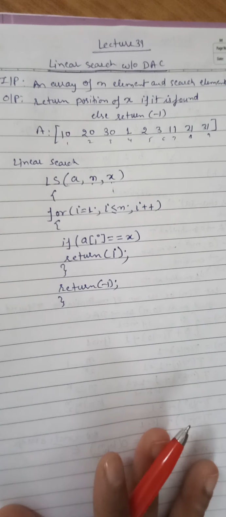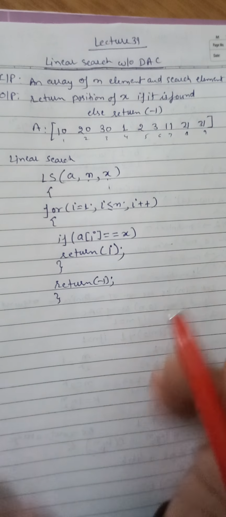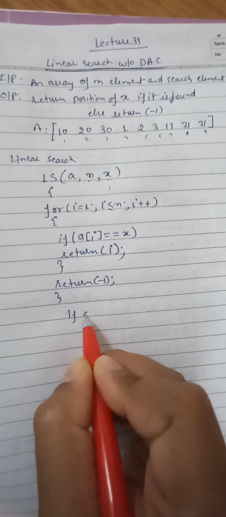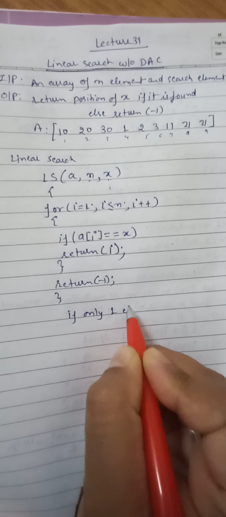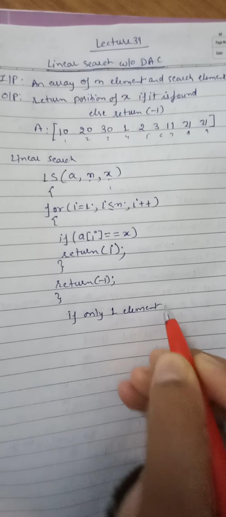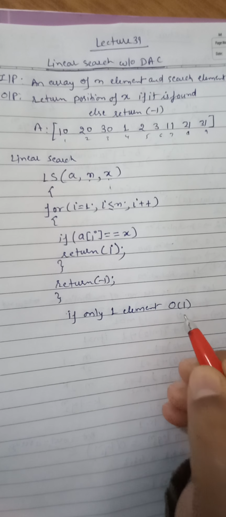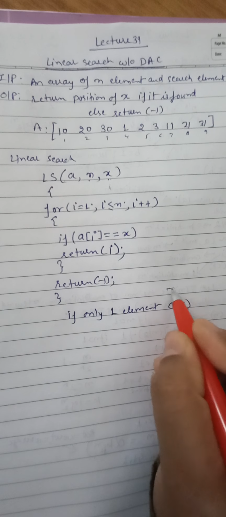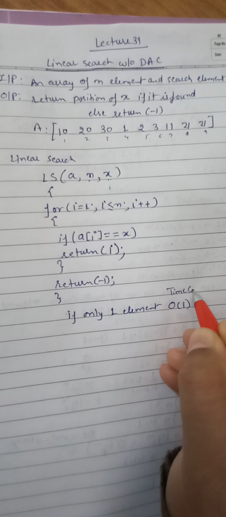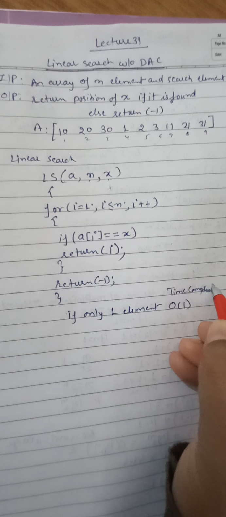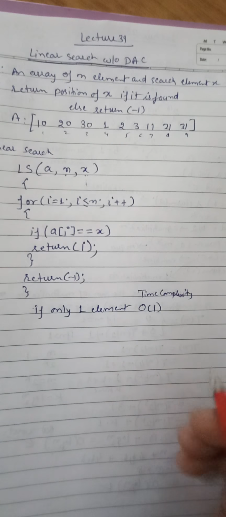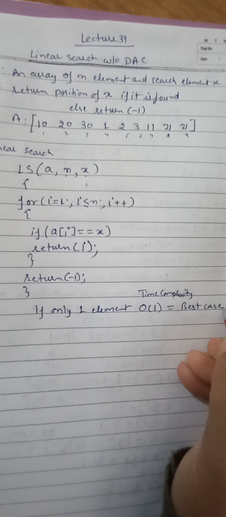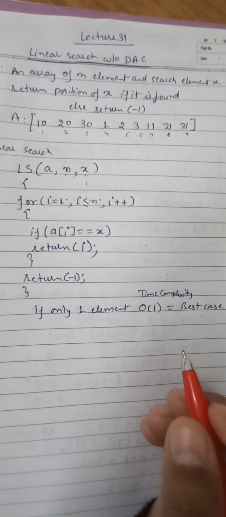So we can simply say if only one element is present, then order of 1 will be the time complexity. Time complexity order of 1, that is what we can call the best case.